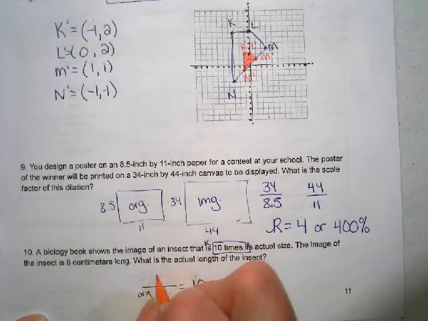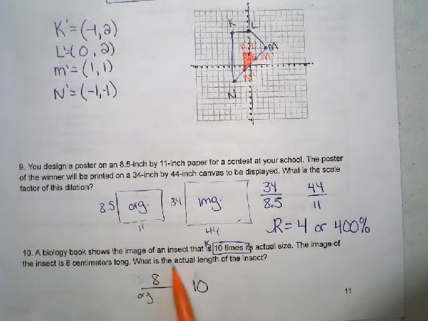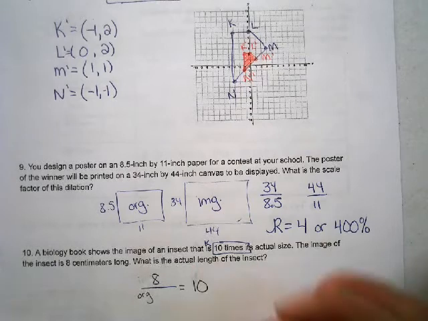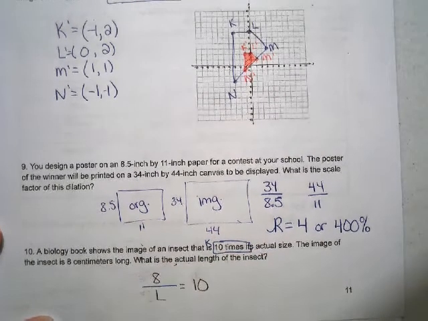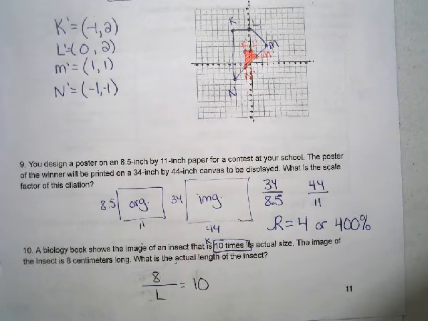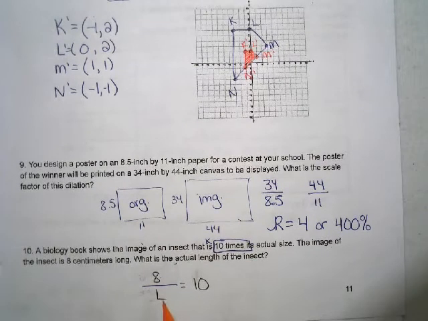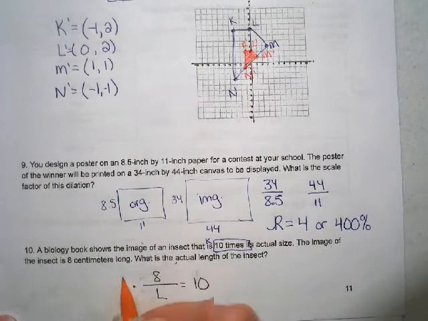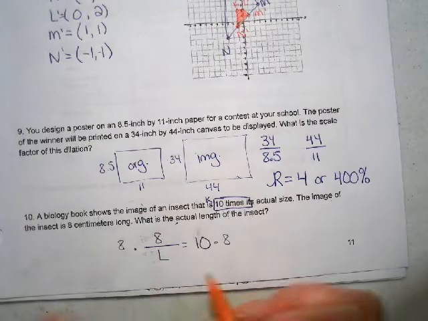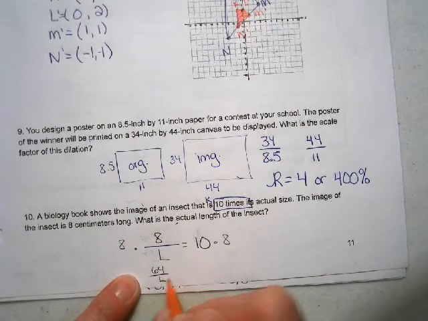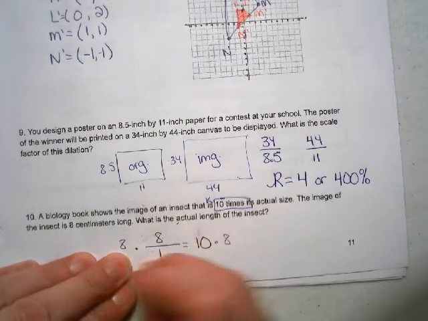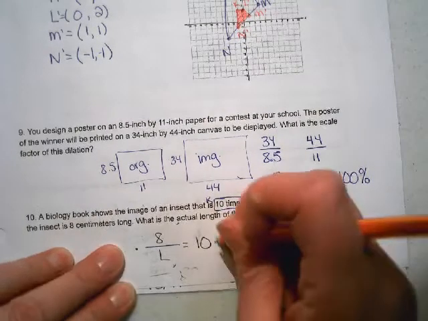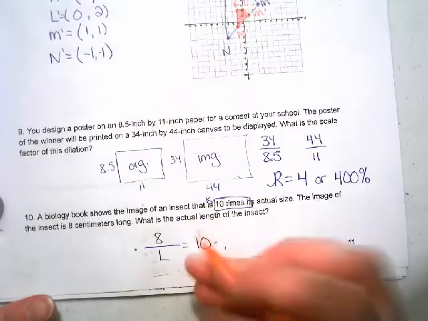Now, it tells you the image of the insect. They're telling us the image is 8. They're asking you what is the actual length of the insect, so they want the original length. You can use whatever letter you want. Now, be very careful here. When the variable is in the bottom, you don't want to multiply by 8. Because if I were to multiply by 8, I would get 64 over L is equal to 80.